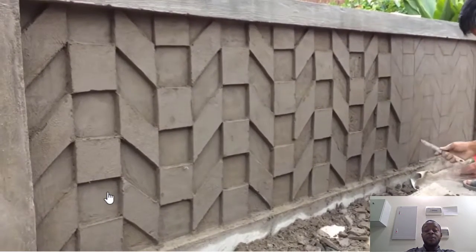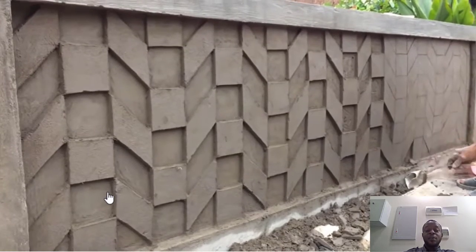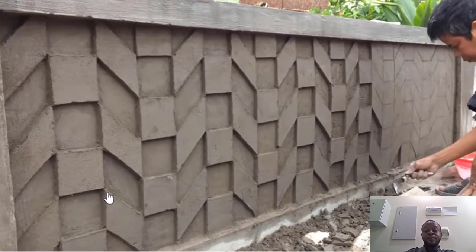So you see, it's bringing out the shape now. Interesting.